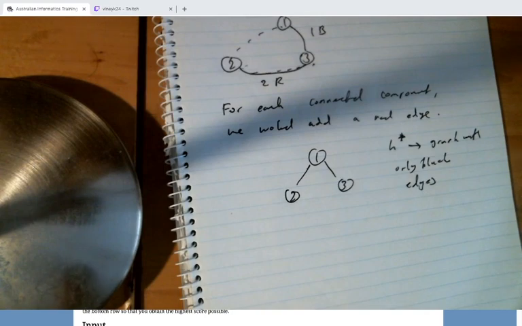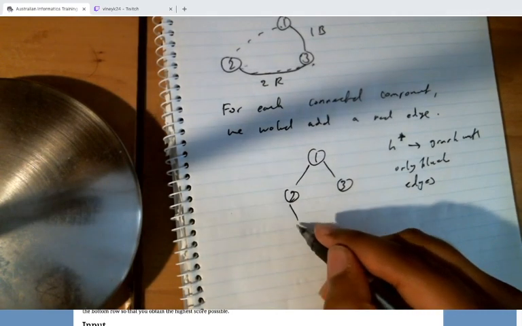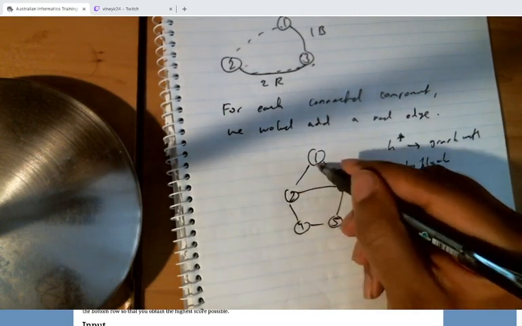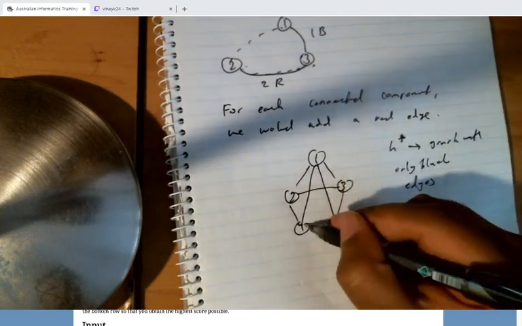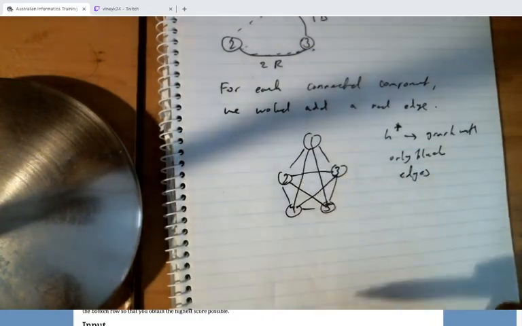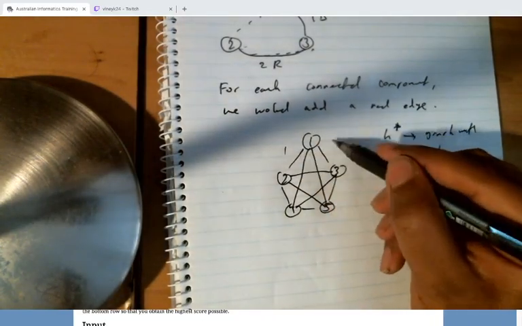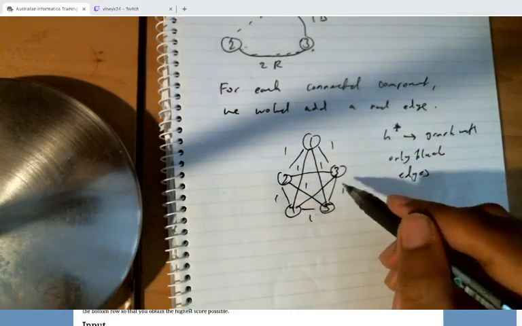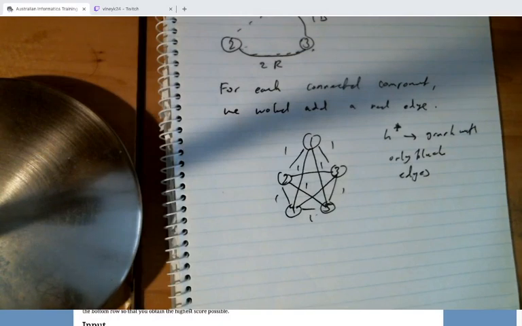But the point is that imagine if we had something like this: 1, 2, 3, 4, 5, and we had edges like this. Okay. So we had a pentagon, but all of the diagonals were connected, and all of these edges were black edges. So we want to remove edges so that the graph is still connected, right? So if the black graph is connected, the original graph is definitely connected.